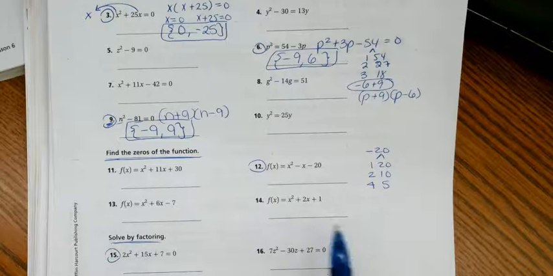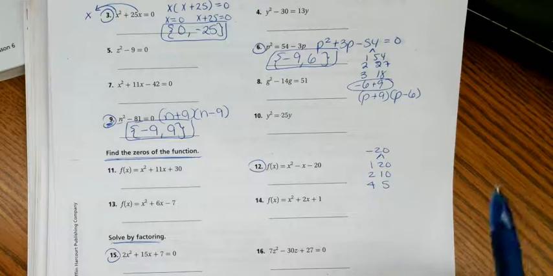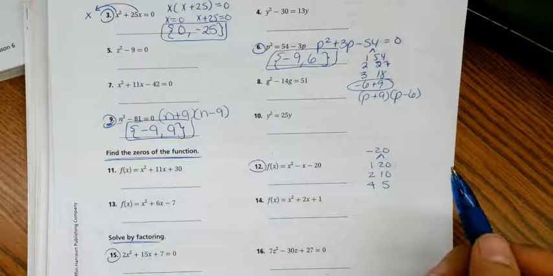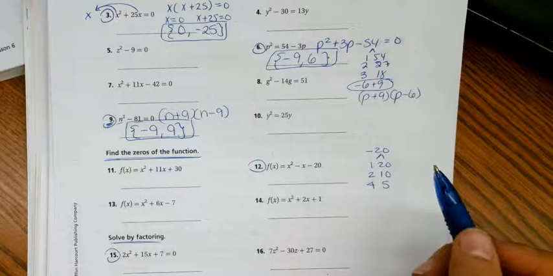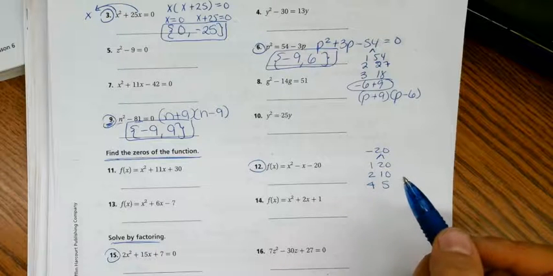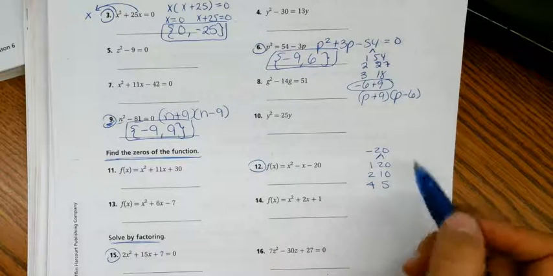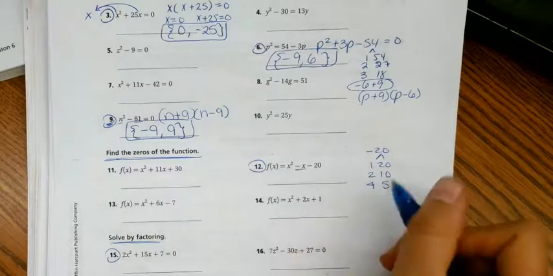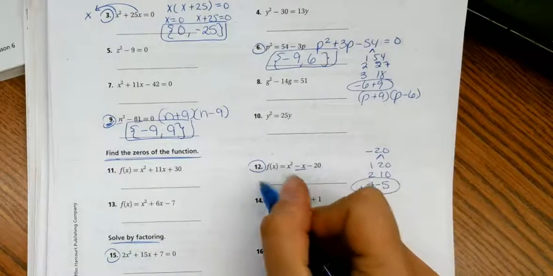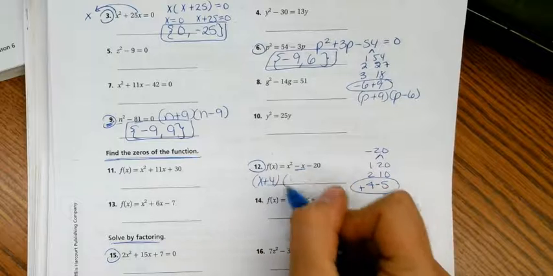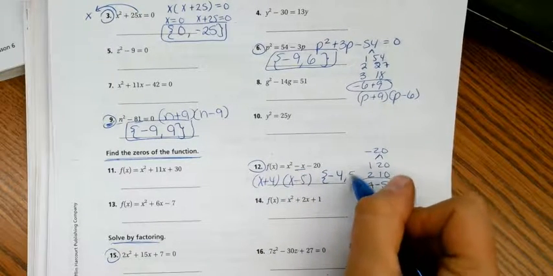Anyway, so on negative 20, we have 1 and 20, 2 and 10, 4 and 5. So those are all of the factors of 20. Back to math, boys, what multiplies to negative 20 and adds to negative 1? Negative 5, positive 4. So that's going to be x plus 4, x minus 5. So your solutions are negative 4 and positive 5.